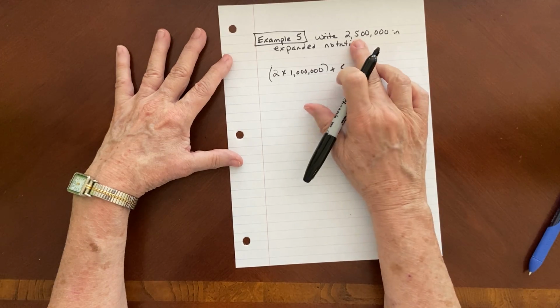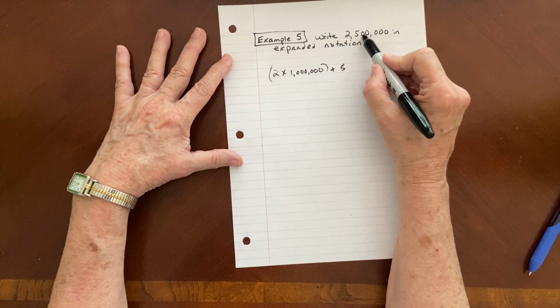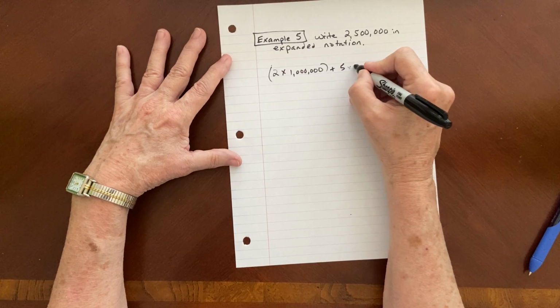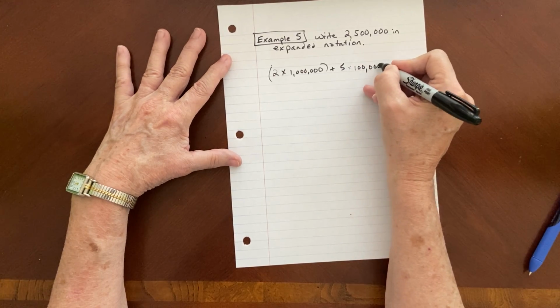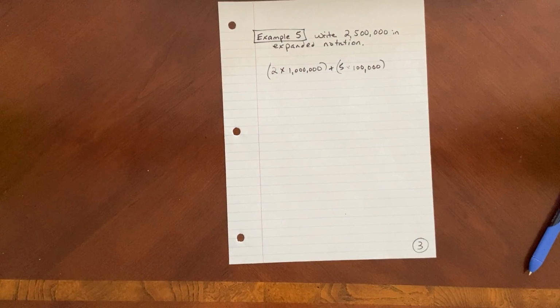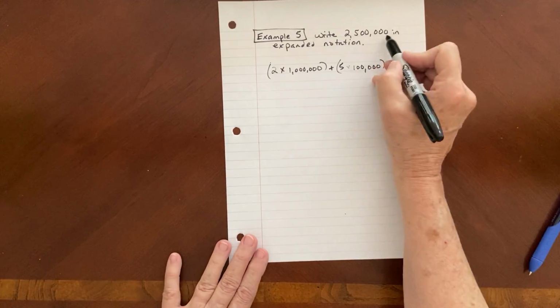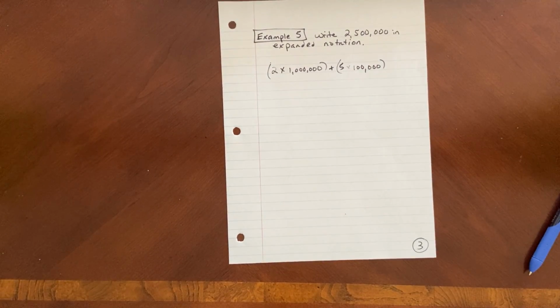What place value is that? 1,000, 10,000, 100,000. Right? So that's my expanded notation. Remember, I don't have to do anything with all the zeros because 0 times anything is just 0. Pretty good? Okay. Good luck.